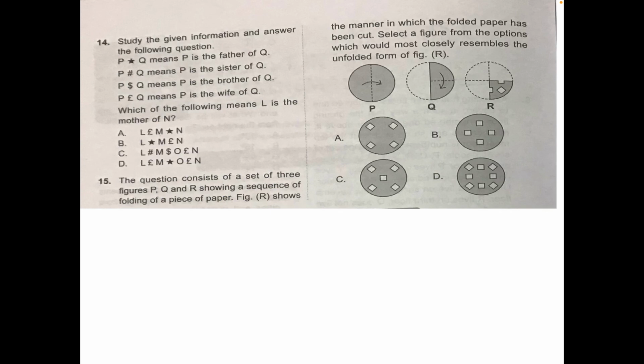14th. Study the given information and answer the following questions. P star Q means P is the father of Q. So star represents father. P hashtag Q means P is the sister of Q. So hashtag is for sister. P dollar Q means P is the brother of Q. So dollar is for brother. P pound Q means P is the wife of Q. So pound is for wife.